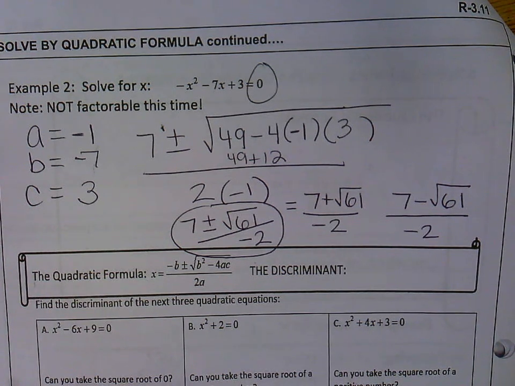If you're playing the game, let's see, 7 plus the square root of 61 divided by -2. And what's my other answer? 7 minus the square root of 61 divided by -2. 7 plus and 7 minus.